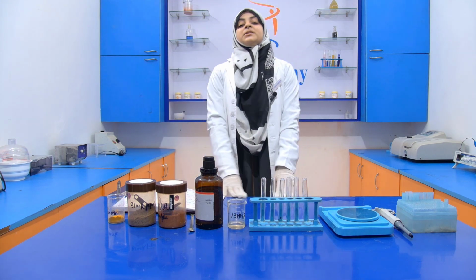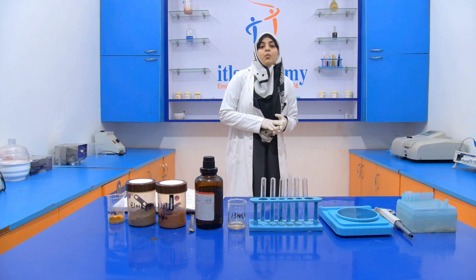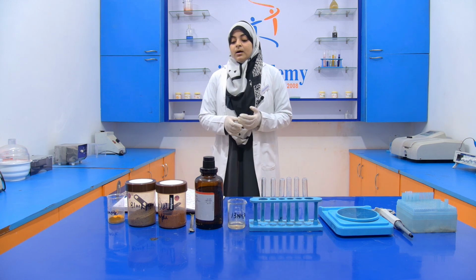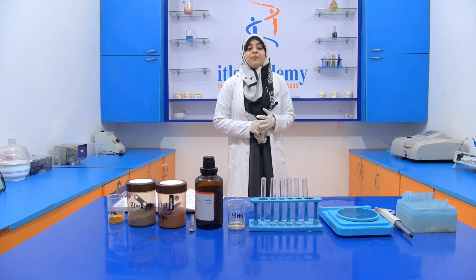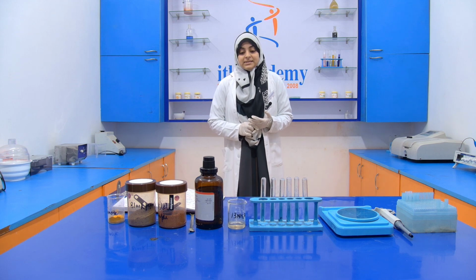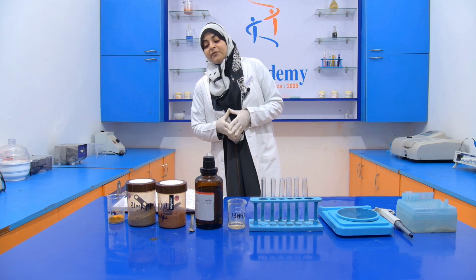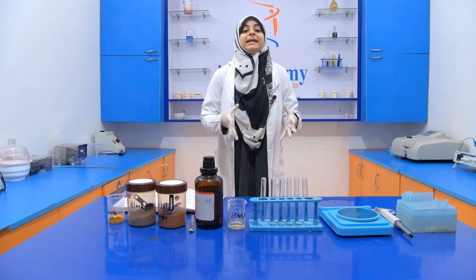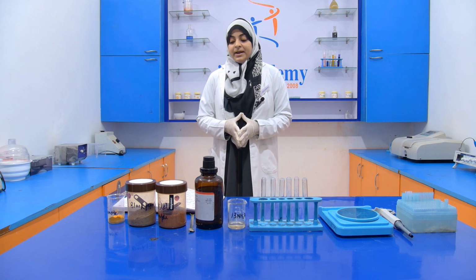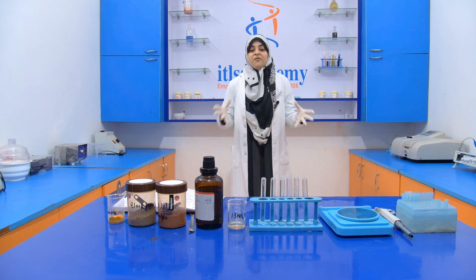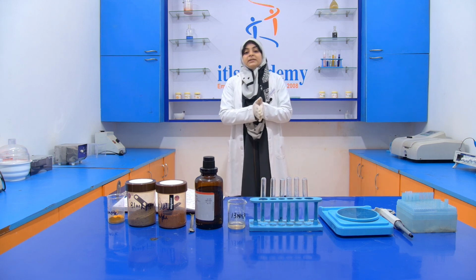Now for performing this experiment we require two chemicals. One is petroleum ether and another one is 13 normal sulfuric acid. Now for the preparation of the 13 normal sulfuric acid, we take 88 ml of sulfuric acid and dissolve it into 250 ml of distilled water. How do we calculate this value?